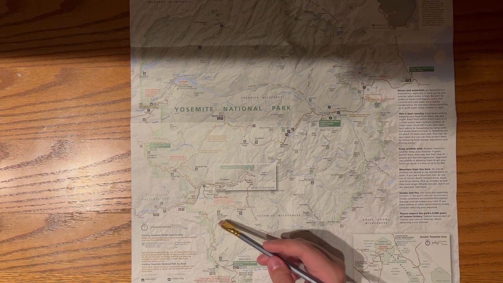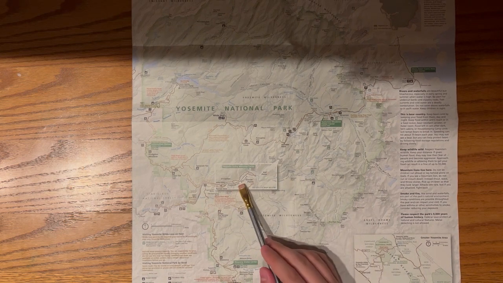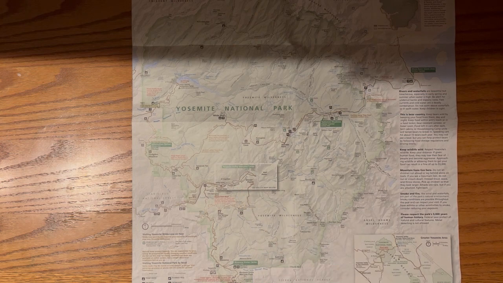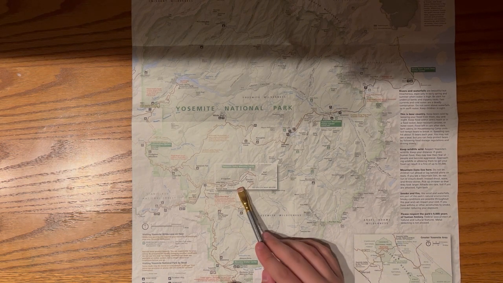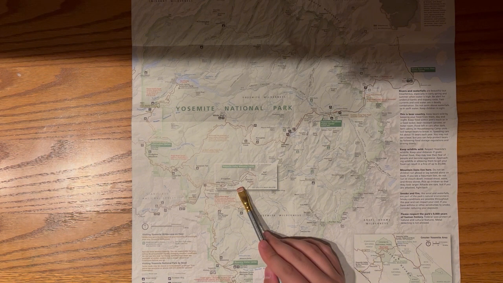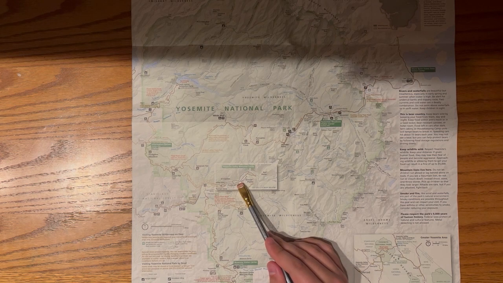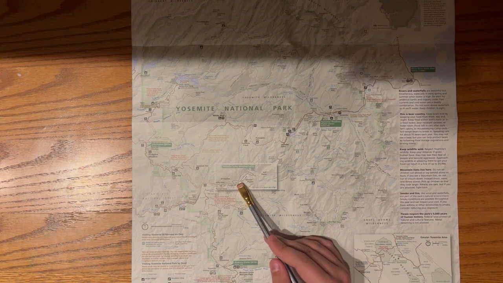And when asked to describe the people who lived in the valley, the Miwok called them the Yosemite, meaning they are killers. So quite a violent original name to this area and to this park, but important to recall nonetheless.